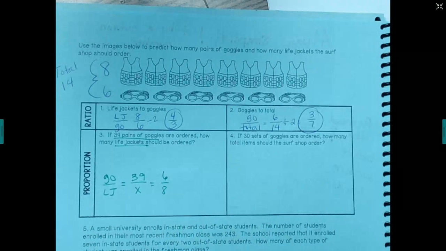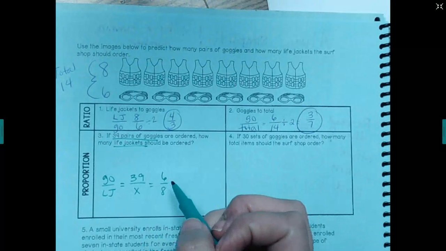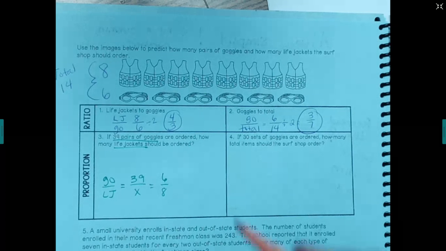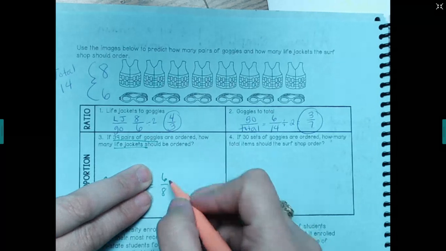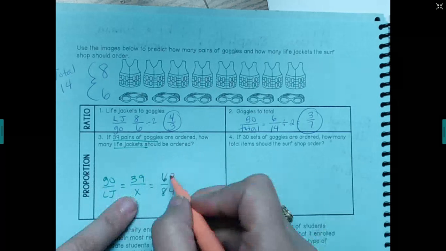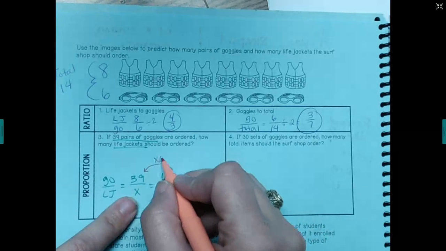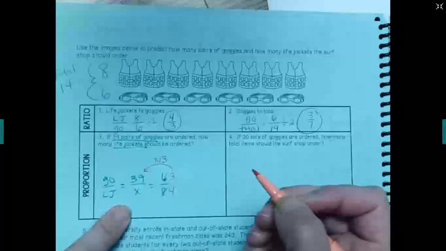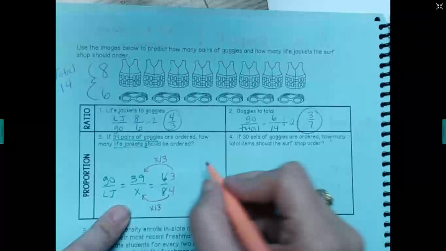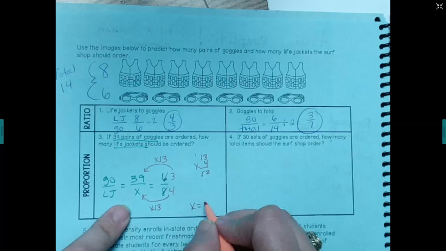Okay. Now, I can't get from 6 to 39. Can't get from 6 to 48. But before we do algebra, let me show you something. You can simplify. Okay. So 6/8 we already know simplifies to 3/4. Okay. Now, to get from 3 to 39, it's going to be times 13. Okay. So on the bottom, I want my number to point to X, so it's also going to be times 13. So 13 times 4, X equals 52.